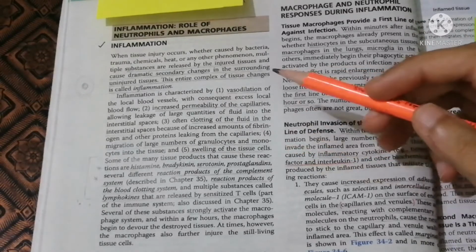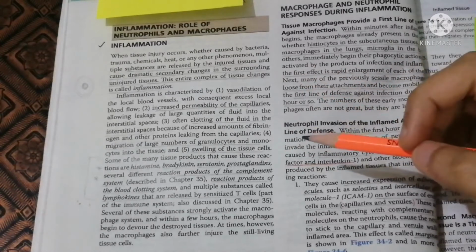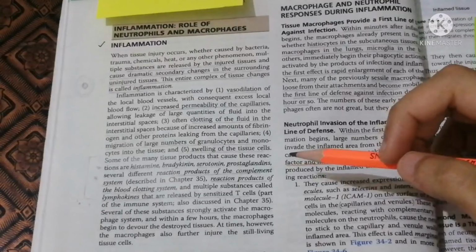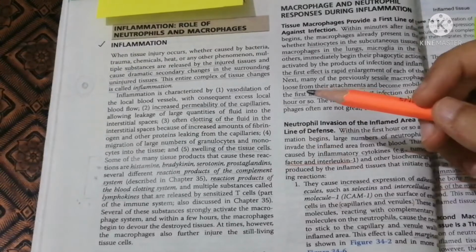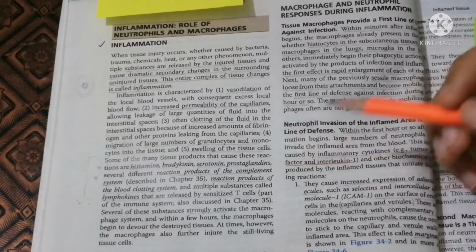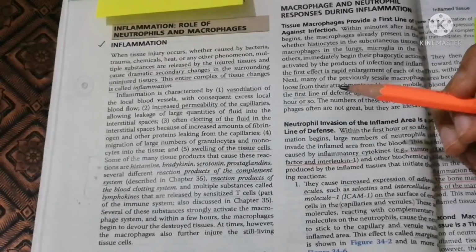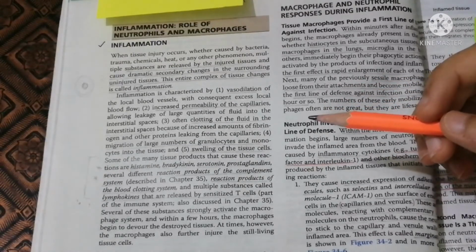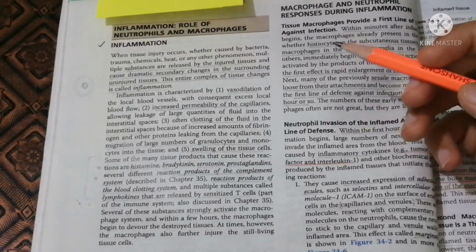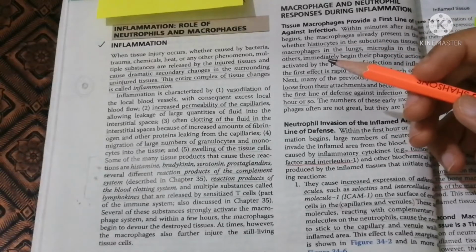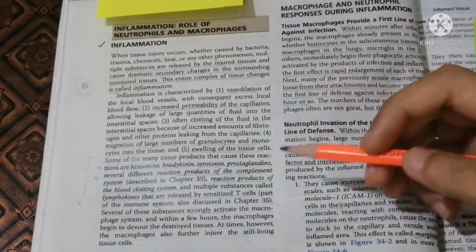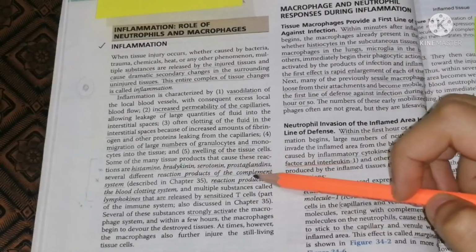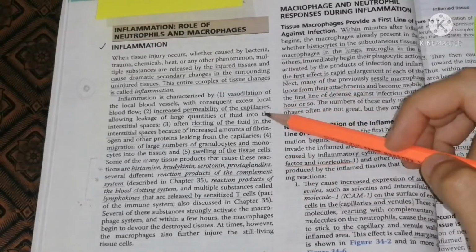The substances responsible for causing this inflammation are produced from the inflamed tissue, obviously, and these substances include histamine, serotonin, bradykinin, prostaglandins, products of the complement system, and reaction products of plasma of the blood clotting system, and also lymphokines, which are secreted by the activated T cells. So because of all these chemical substances, the effects of inflammation are produced.